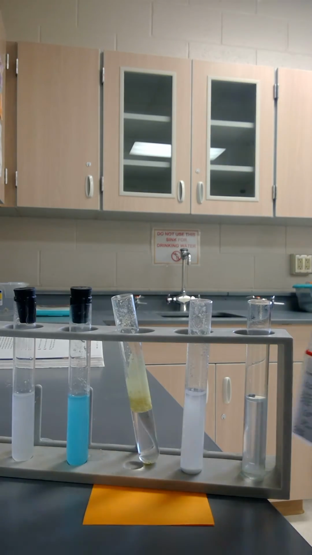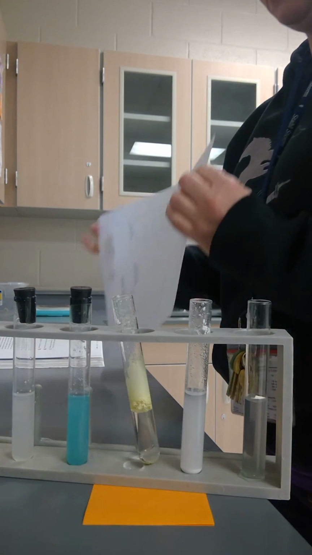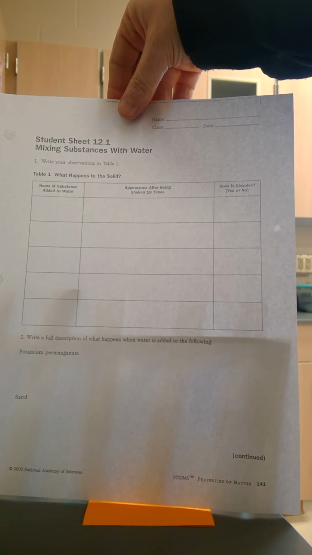Take a look at your chart again. You should have documented the name of each of those, the appearance, your observational properties, and then identified yes or no. Did it dissolve? You can go ahead and cross out this bottom section. We did the sand already as our pre-lab, and you should go ahead and staple this paper to the front of your lab book, page 33. Thank you.